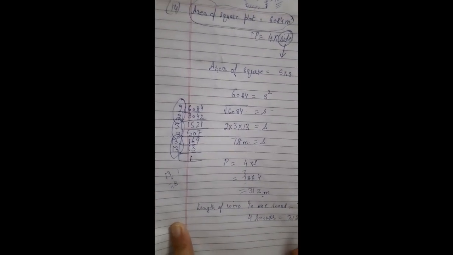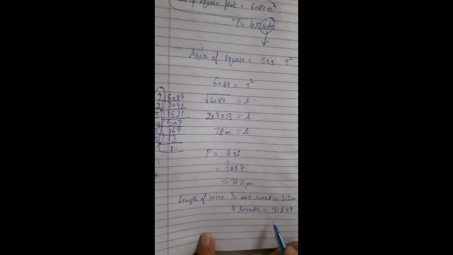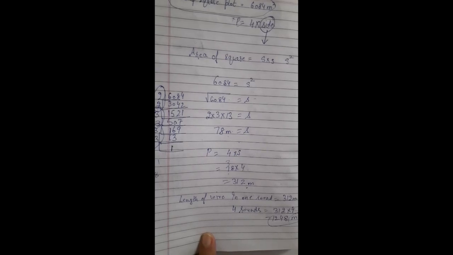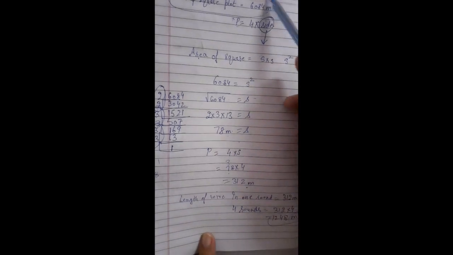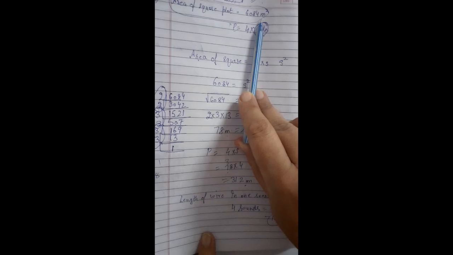So you multiply 312 with 4, and you will get 1248 meters of wire required if I want that wire to go around the field. How many times? 4 times. So what I have done, first I have found the side by using the information about the area.